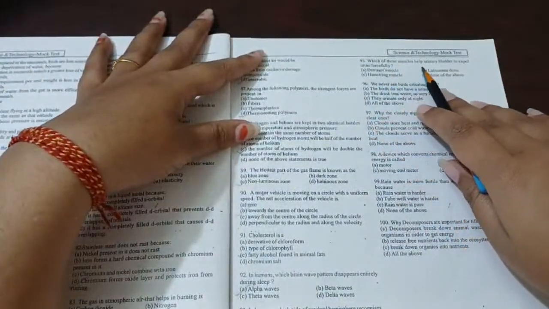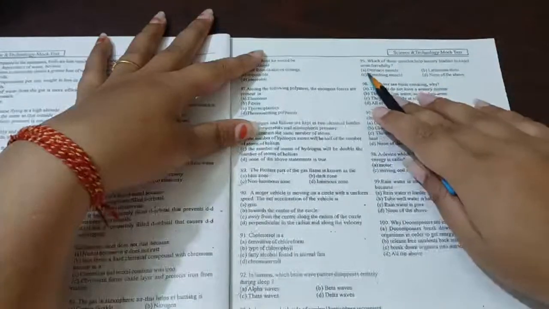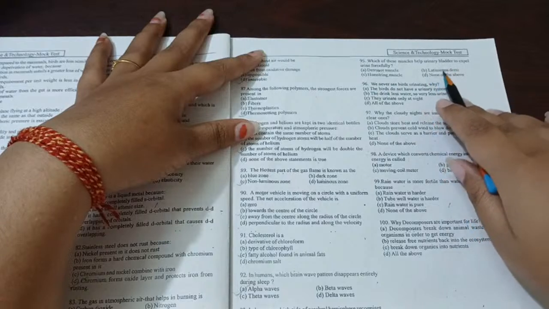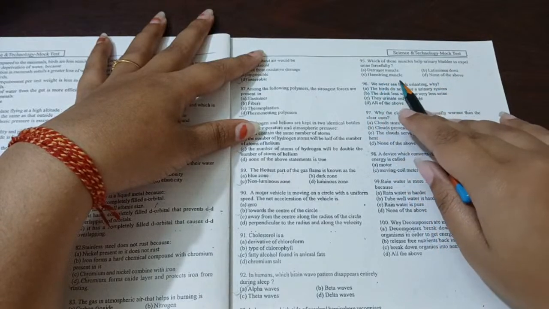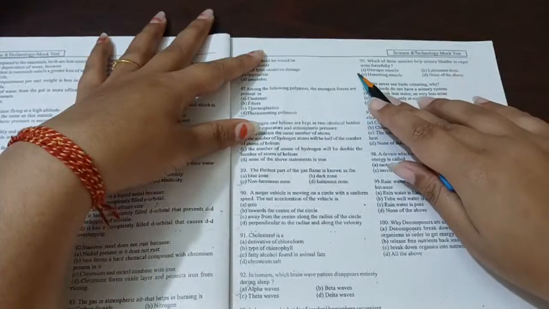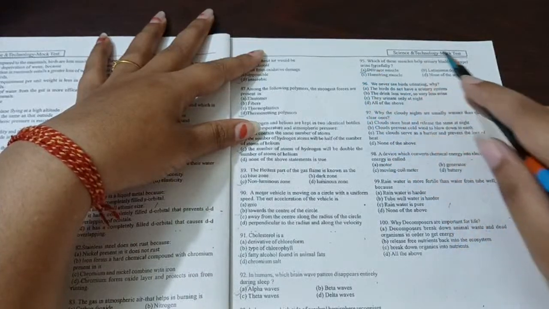Which of these muscles help urinary bladder to expel urine forcefully? Detrusor muscle, latissimus dorsi, hamstring muscle, none of the above. तो इसका आंसर है ऑप्शन ए, detrusor muscle.